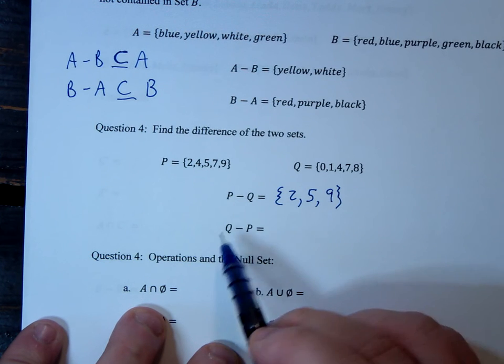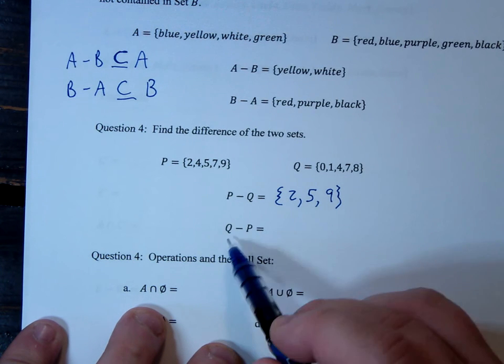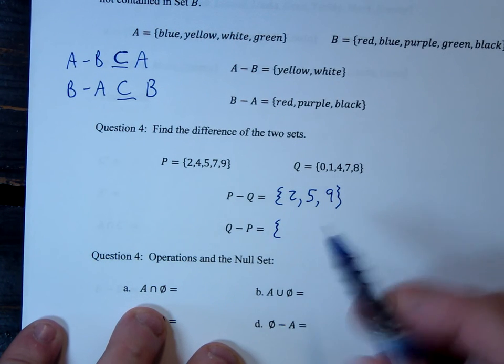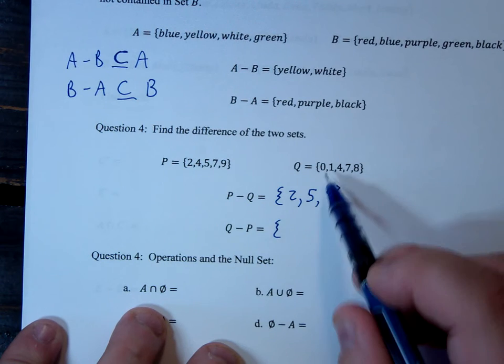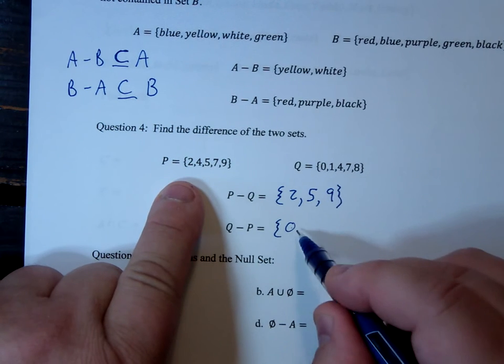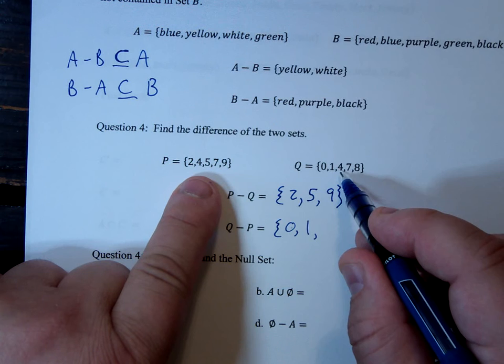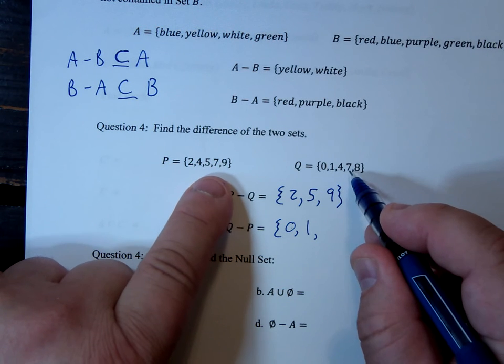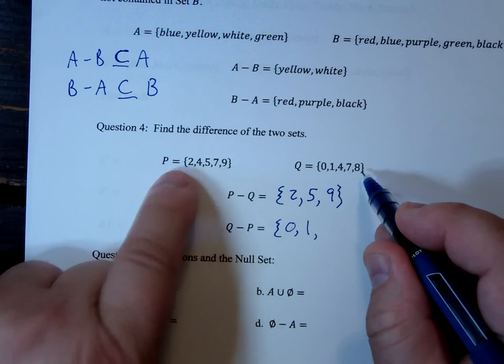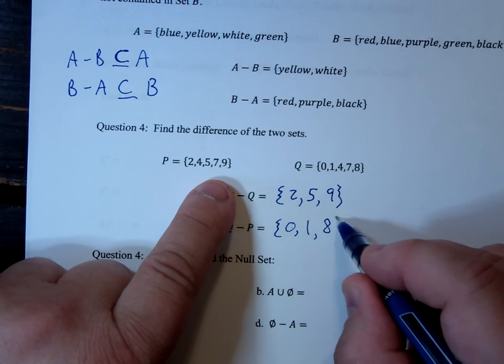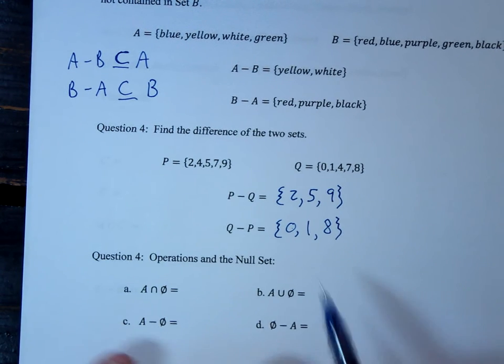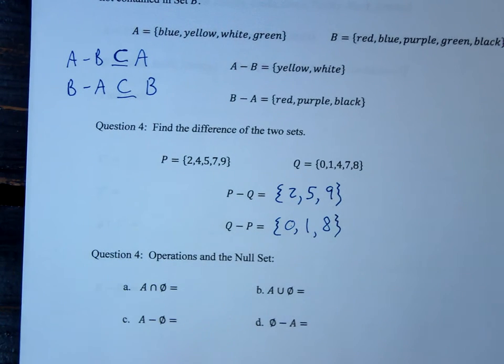Q minus P means you're starting with Q, and if it's in P, take it out. Is 0 in P? Nope. Is 1 in P? Nope. 4, yes, so take it out. 7, yes, take it out. 8, nope. 8. And {0, 1, 8} is a subset of Q.